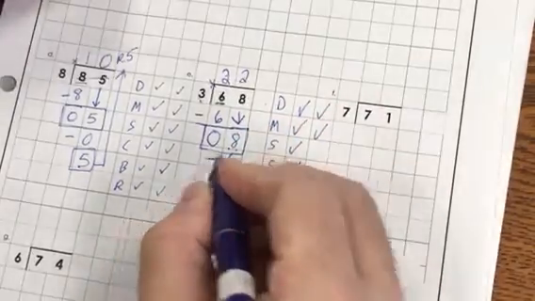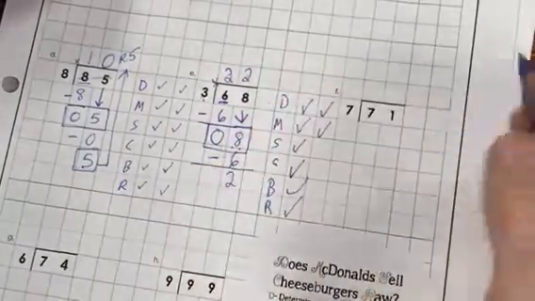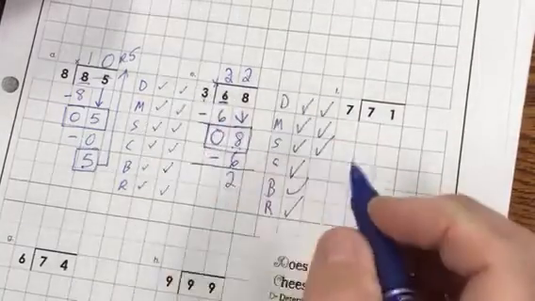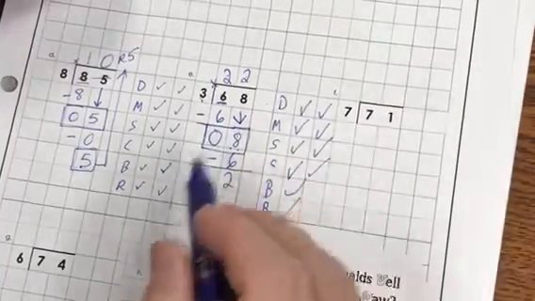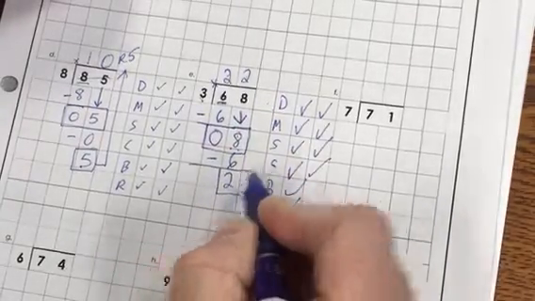Multiplied, and now I subtract. 8 minus 6 equals 2. I check. My 2 is less than my divisor. My king is happy. I don't have anything left to bring down, so I box my remainder.